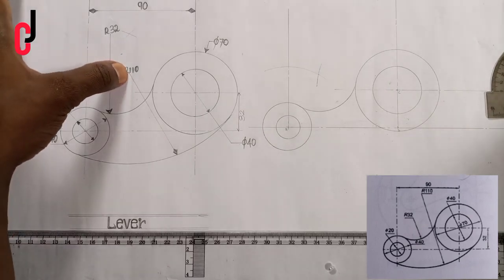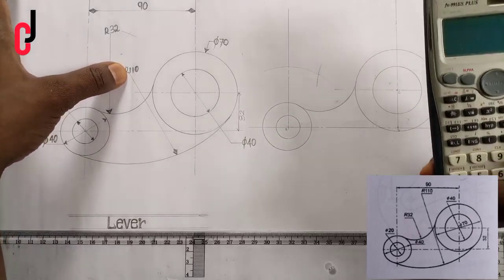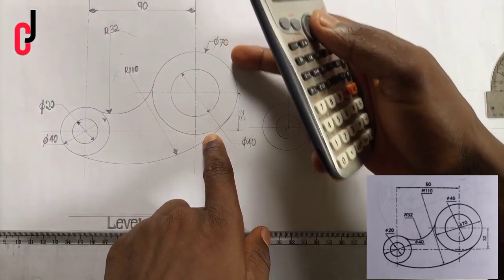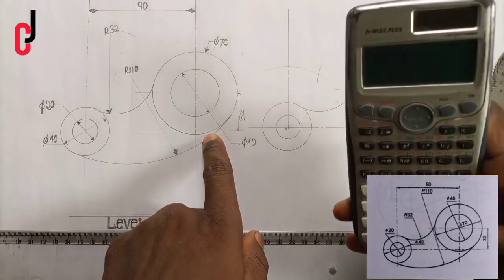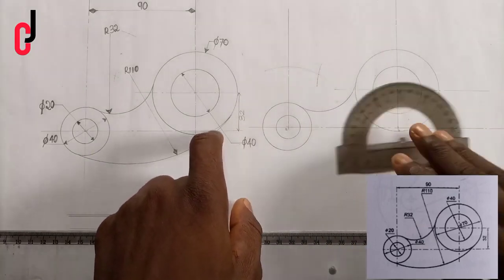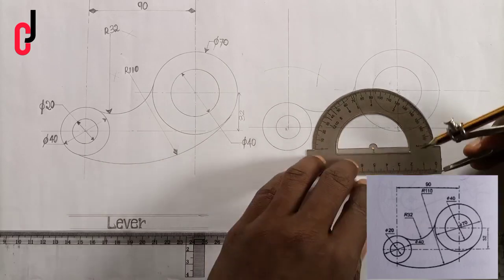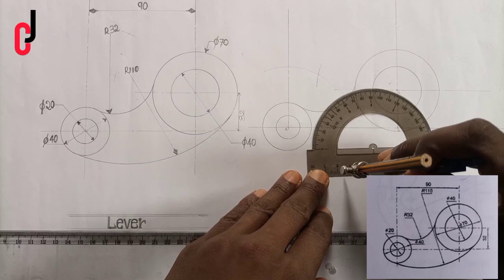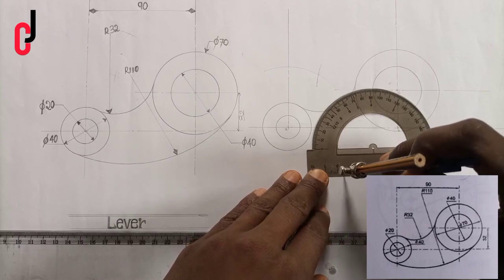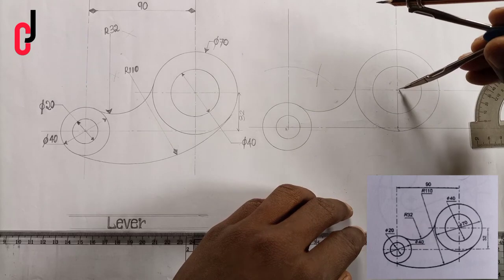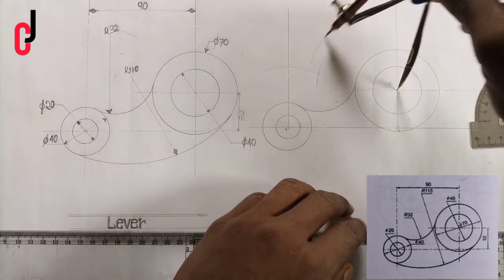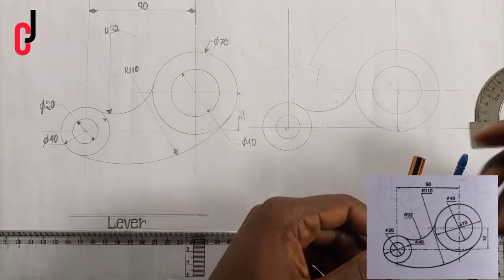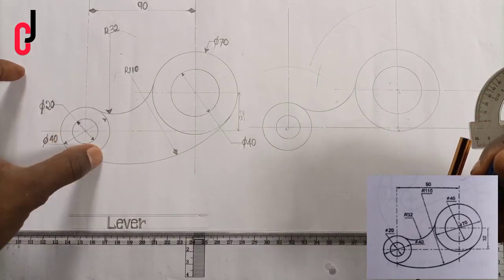So say 110 millimeter radius minus the radius of this, that is 35 millimeter. That'll give us 75 millimeter radius. So open our compass, we measure 75 millimeters radius. Then we'll place it at point C. Then we'll scribe an arc this way.